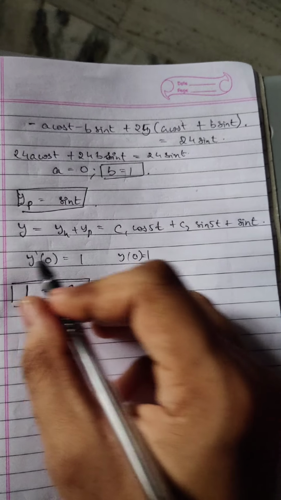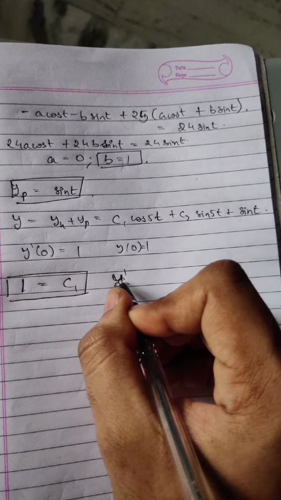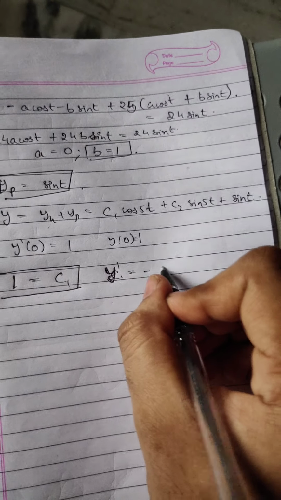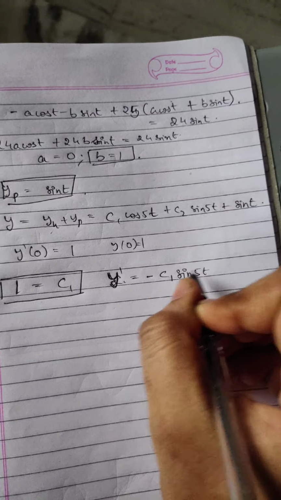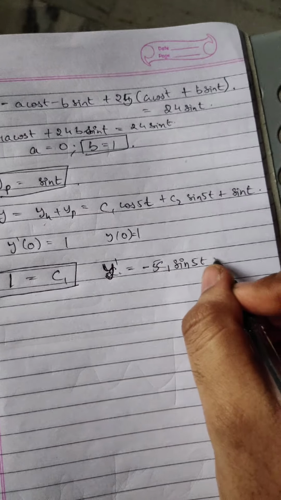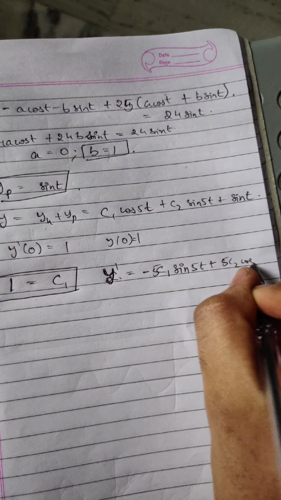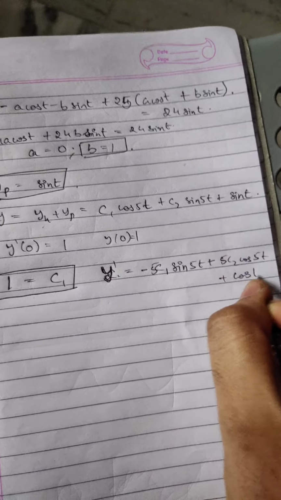Now for c2, we use y dash of 0. First we take y dash, which equals minus 5c1 sin 5t plus 5c2 cos 5t plus cos t.